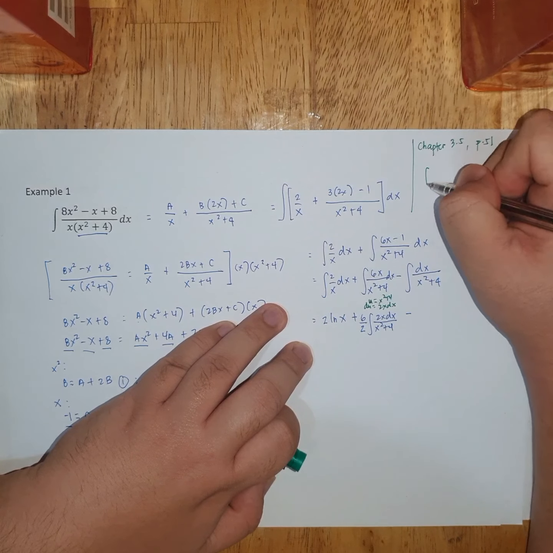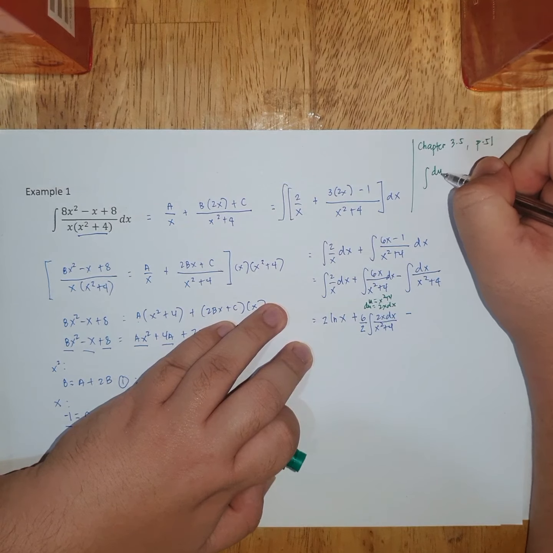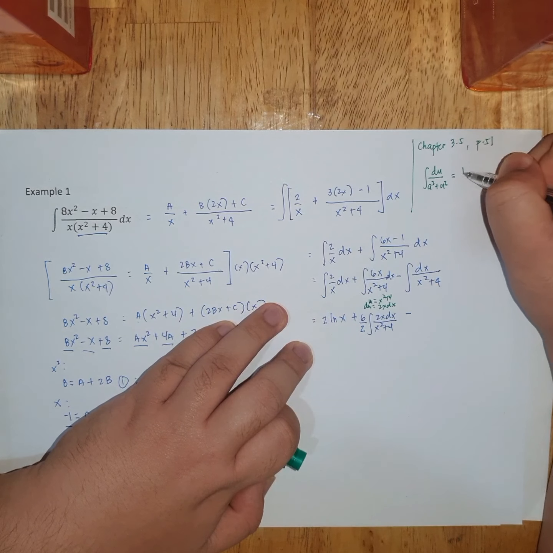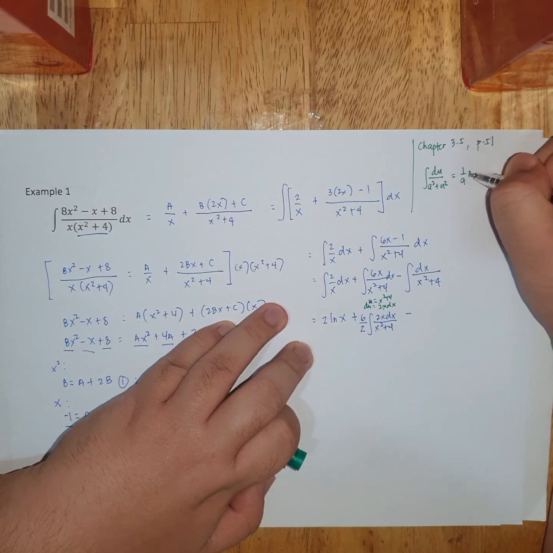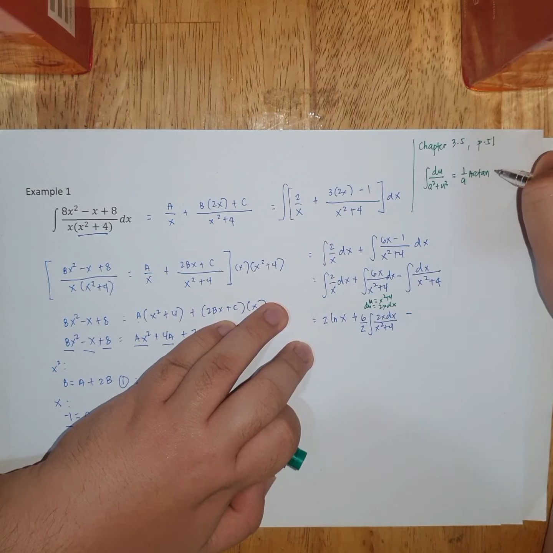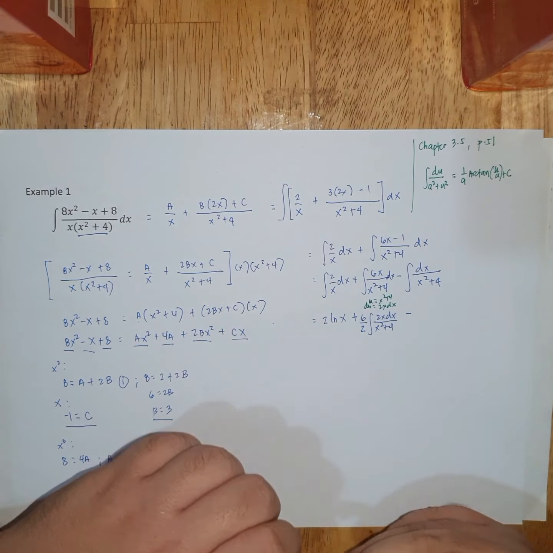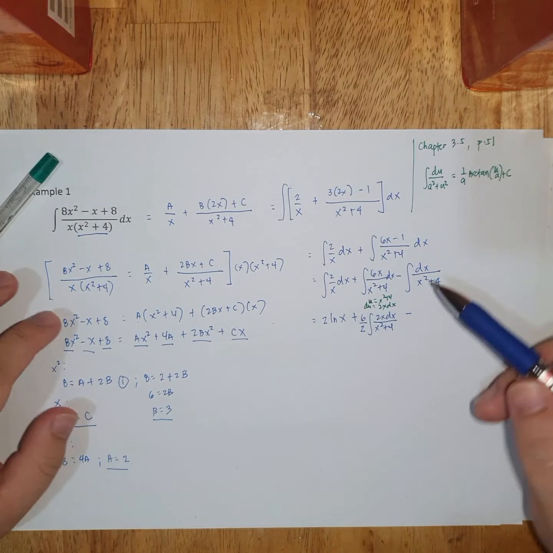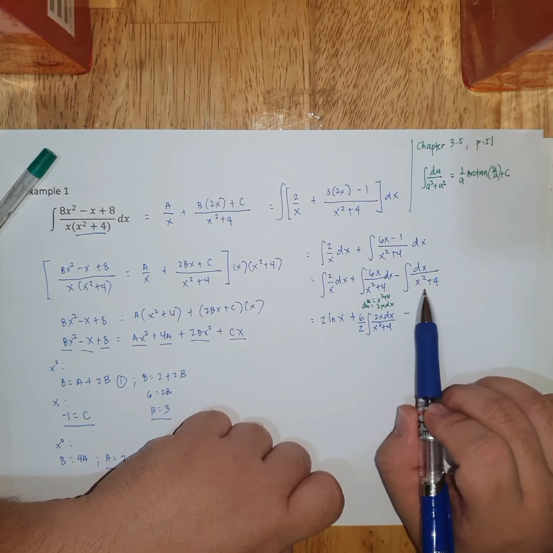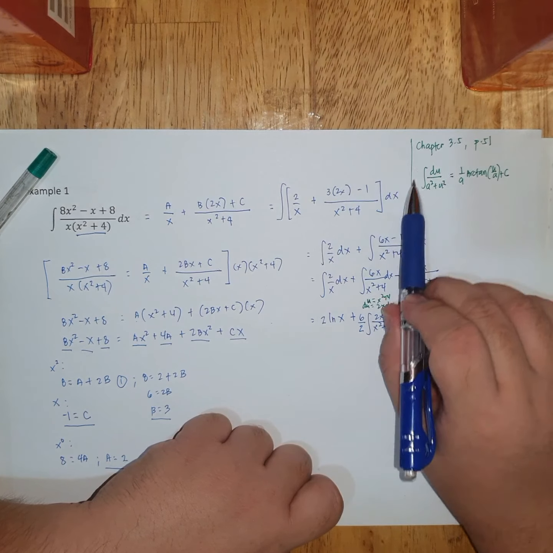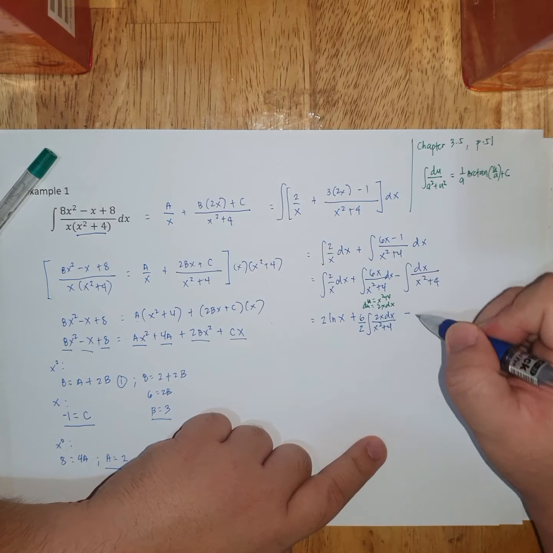So, sabi, if we have integral of du over a squared plus u squared, ang integral daw niya, o antiderivative niya is 1 over a arctangent u over a plus c. Okay? So, kaya pinasok ko to kasi this third term correspond dito sa form na to. Okay? So, we can use that.